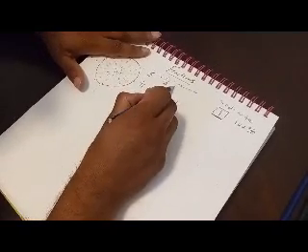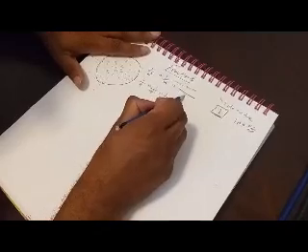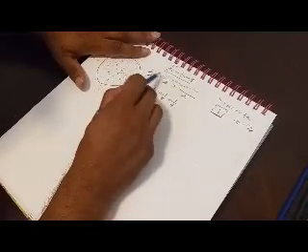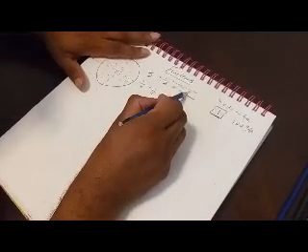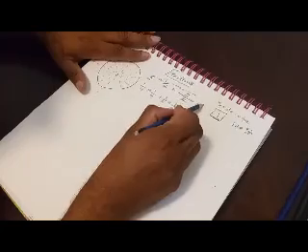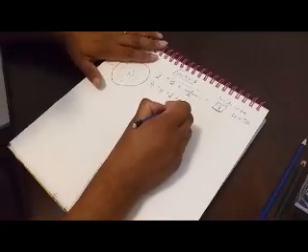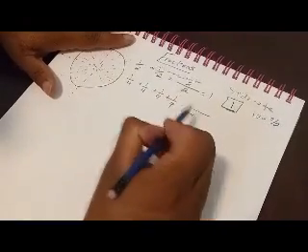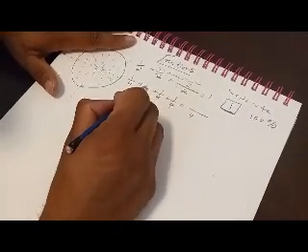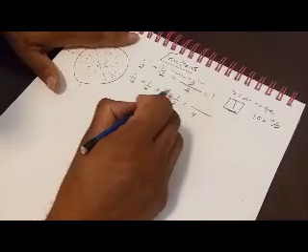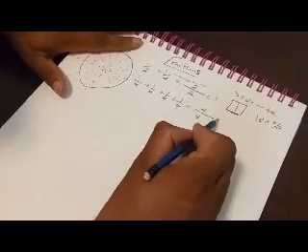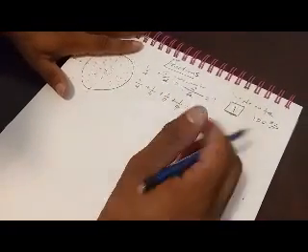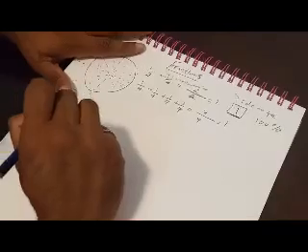If they are the same, then we take the numerators and add. 1 plus 1 is 2. 2 divided by 2 is 1. Same thing with this one. The denominator is the same. So take 1, plus 1 is 2, 2 plus 1 is 3, 3 plus 1 is 4. So 4 divided by 4 is 1.